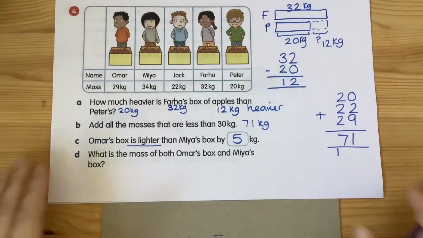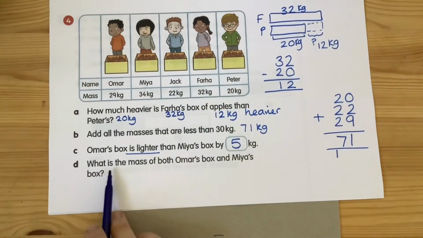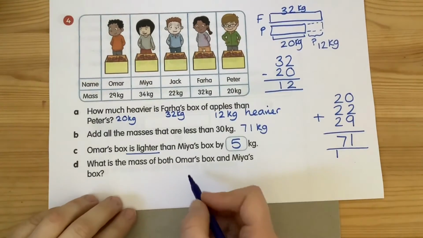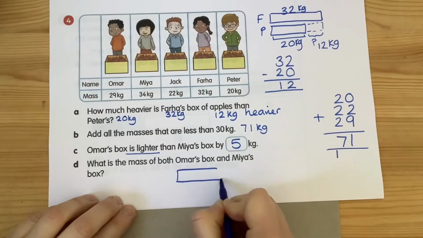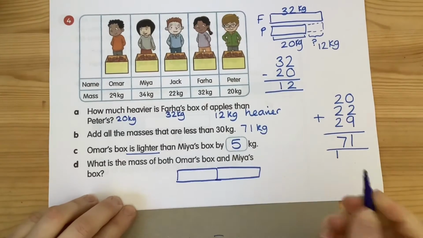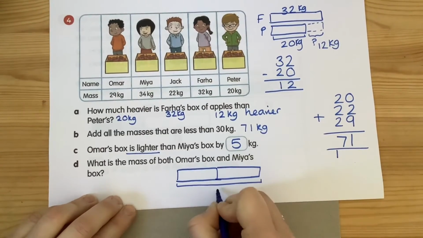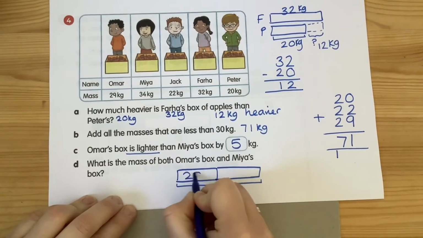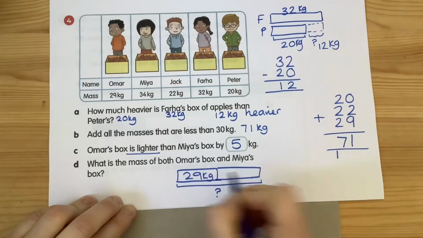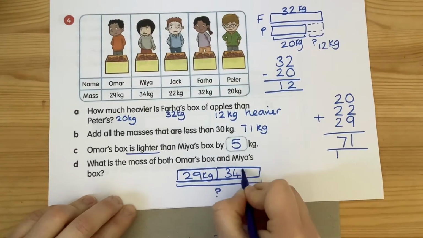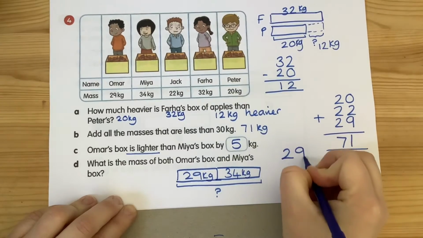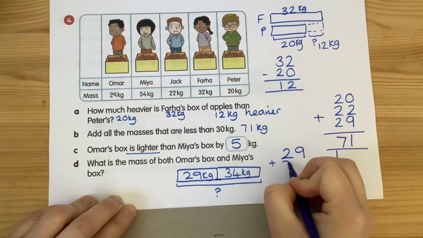Let's look at the last question. So, what is the mass of both Omar's box and Maya's box? So we are looking here for a total amount. So this time we're looking at Omar's box and Maya's box together to find the total of both together. So Omar's is 29 and Maya's is 34. So we are looking for a combined total of those two together. So hopefully you did 29 plus 34.